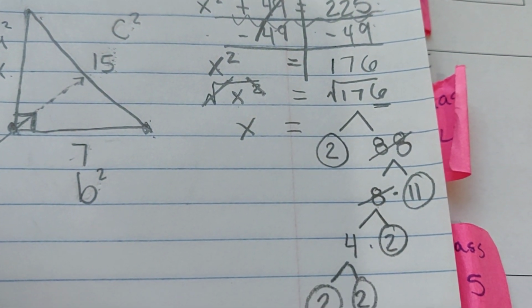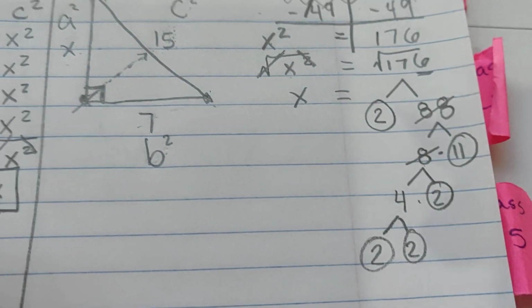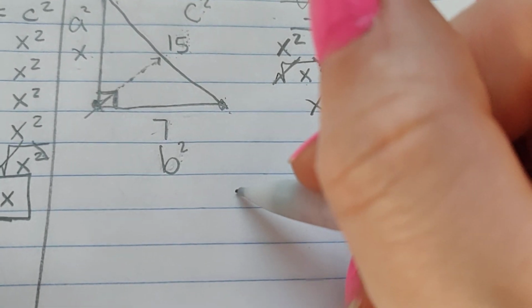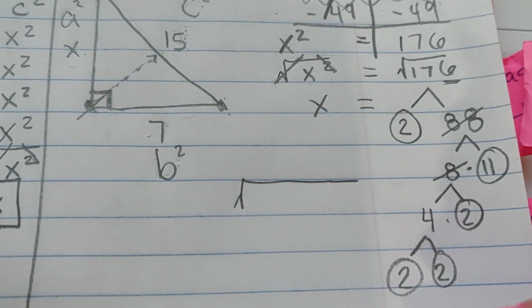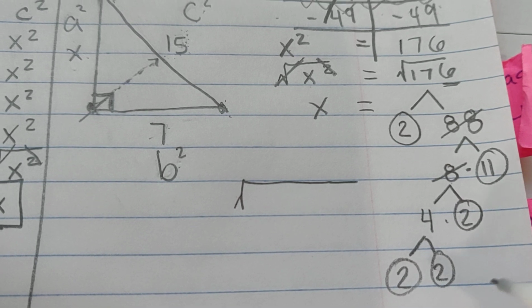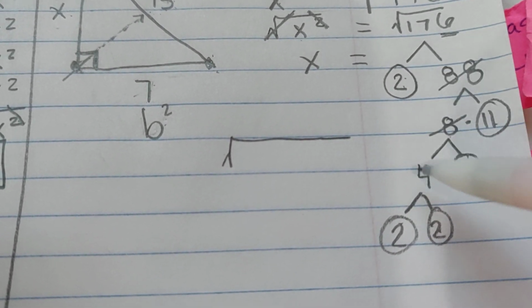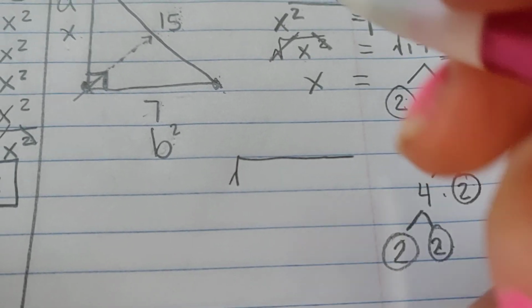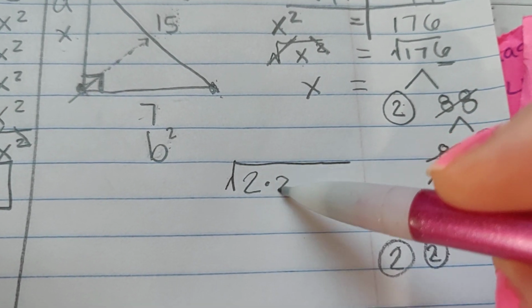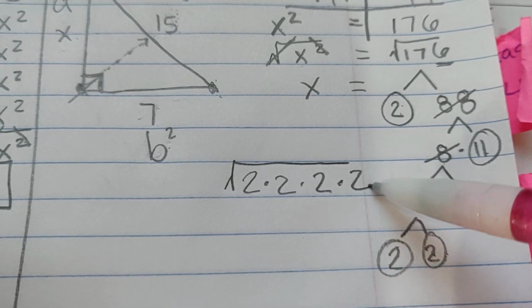All right, so now that's the same thing as if I had the square root. This is kind of like our warm-up stuff, breaking these square roots down. 2 times 2 times 2 times 2 times 11. So I have 4 2's. 1, 2, 3, 4. So I have 2 times 2 times 2 times 2 times 11.